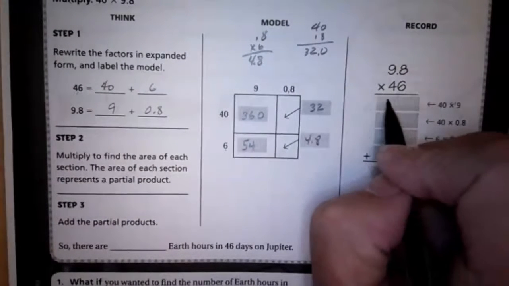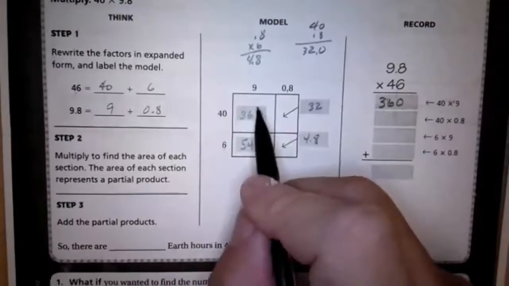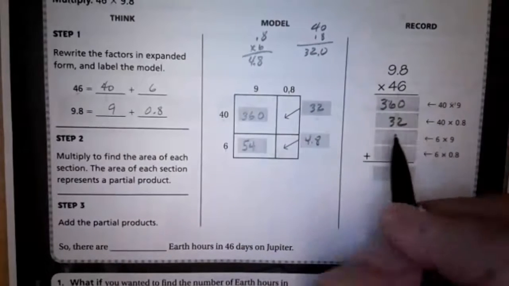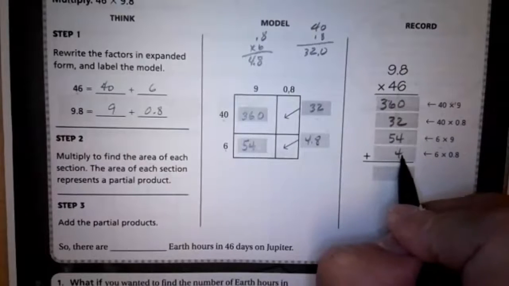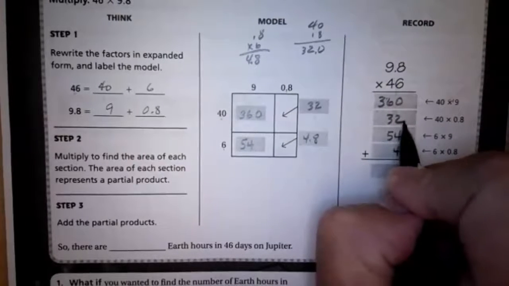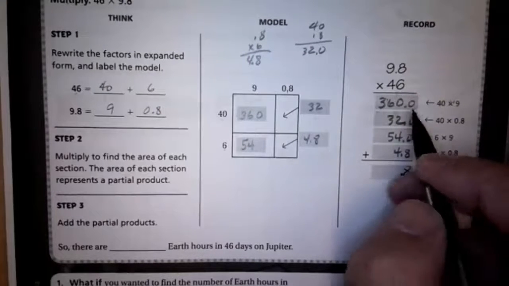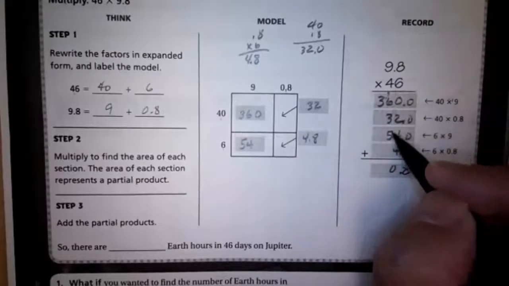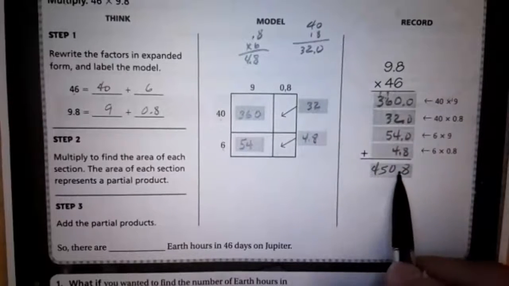So let's do that. So the 40 times 9 is 360 here. 40 times 0.8, which we did there, is 32. 6 times 9 is 54. And then 6 times 0.8 is 4.8. So we need to make sure we line everything up properly when we add. So 8. You got 2 plus 4 is 6 plus 4 is 10. Carry your 1. 7, 10, 15. Carry your 1. So your answer is 450 and 8/10.